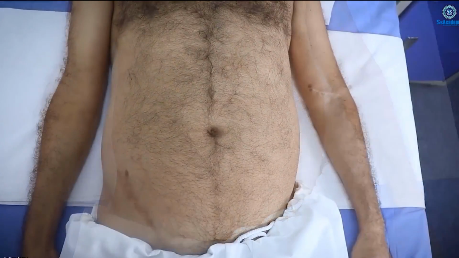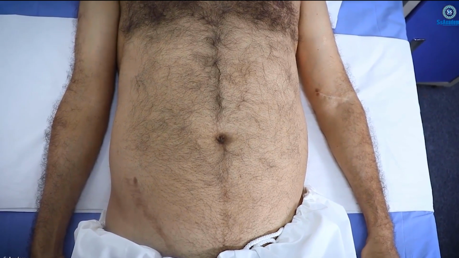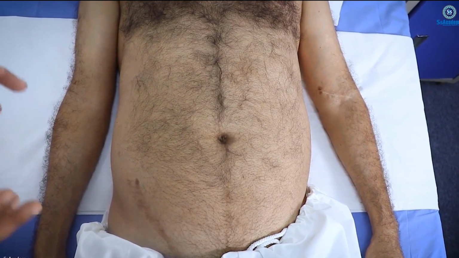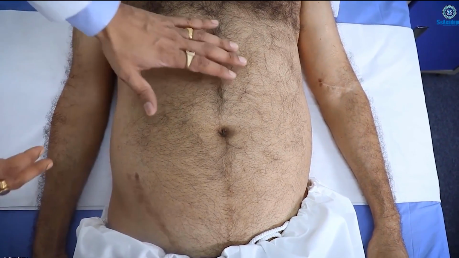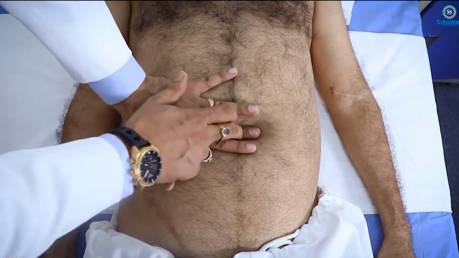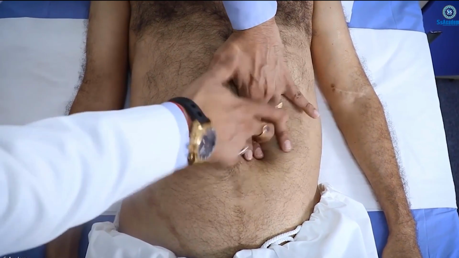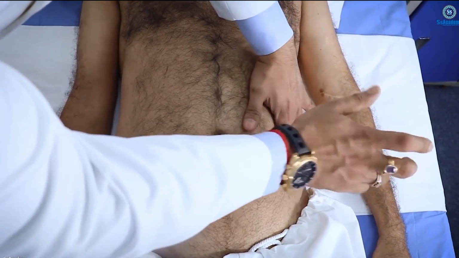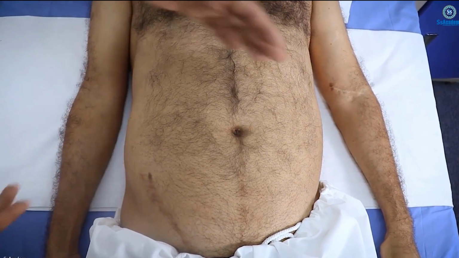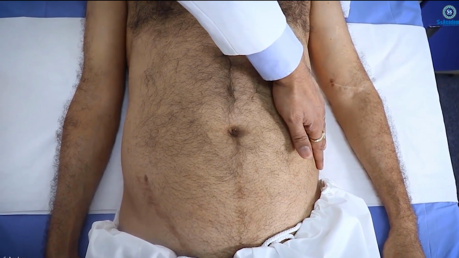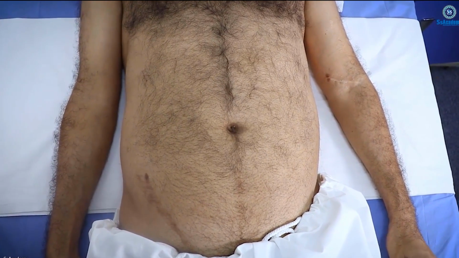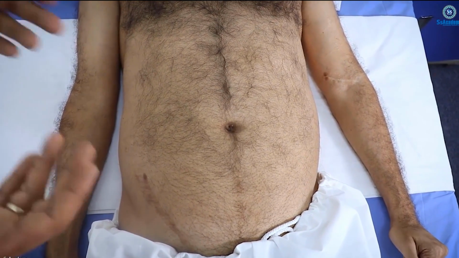Simple. Immediately after the palpation, you need to do the percussion to examine for any fluid accumulation, meaning whether ascites is present or not. So I need to do the shifting dullness. There is no dullness on the flanks. No dullness on the flanks means there is no fluid accumulation inside his abdomen. So he has no ascites.